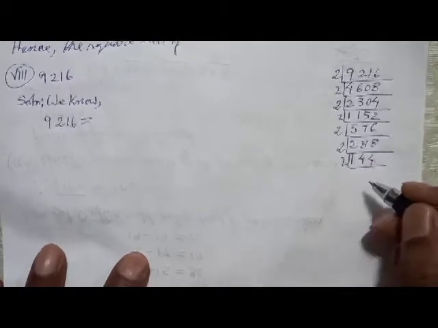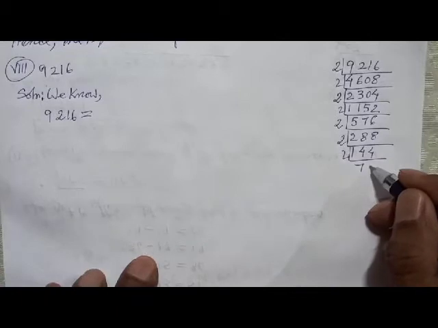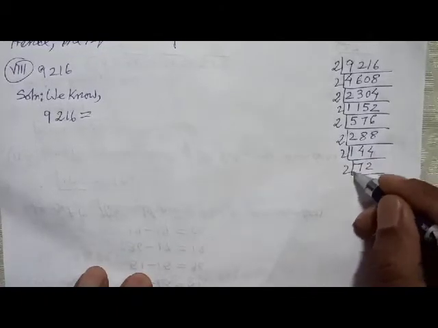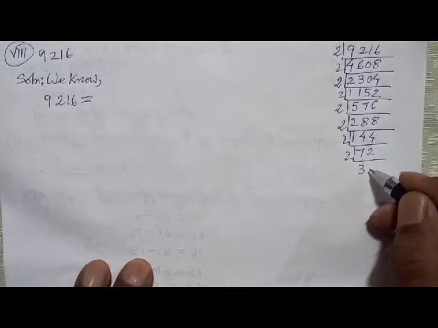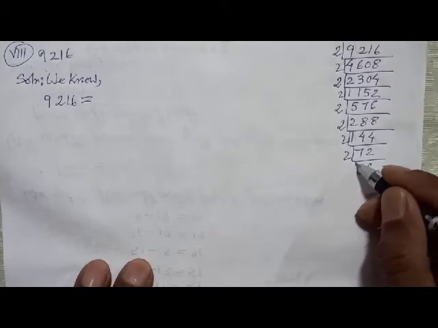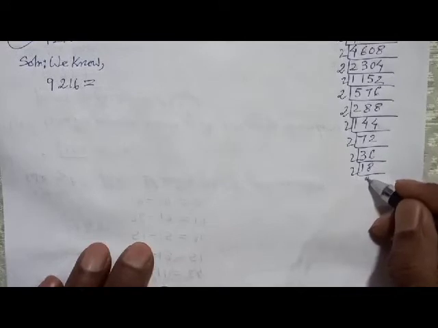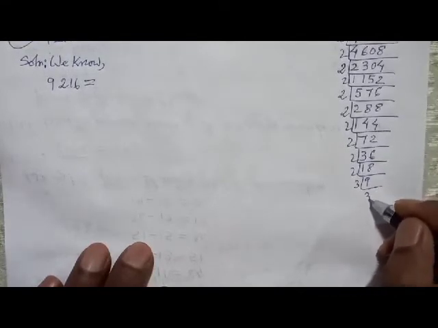Again let us divide by 2. 2 7 are 14. 2 2 are 4. Again divide by 2. 2 3 are 6. 2 6 are 12. Next is divide by 2. 18, divide by 2, 9 times, divide by 3, 3 times. Here it is over.